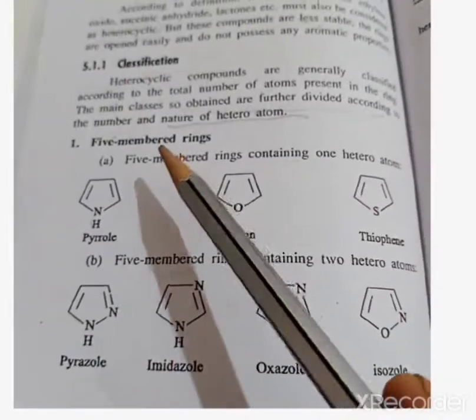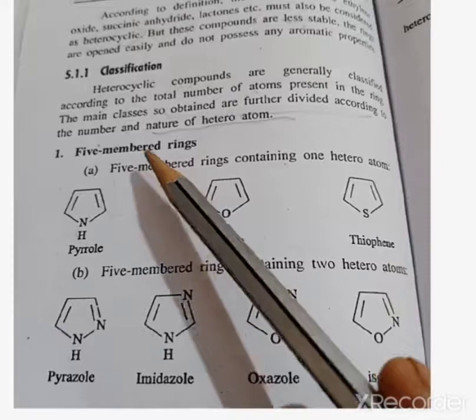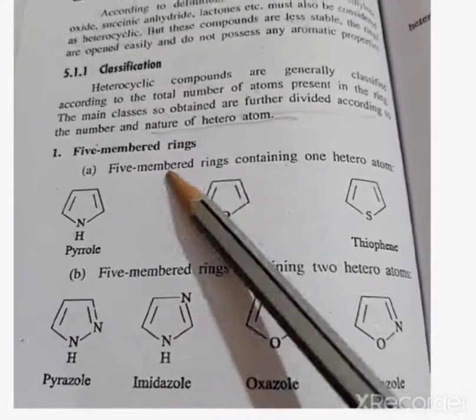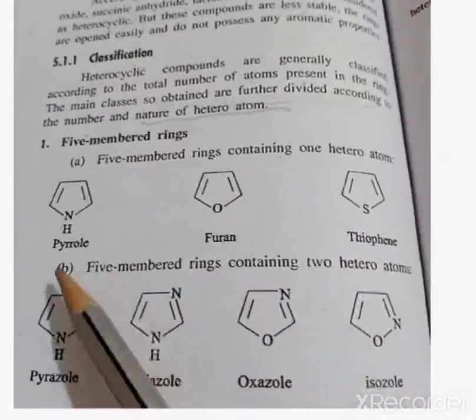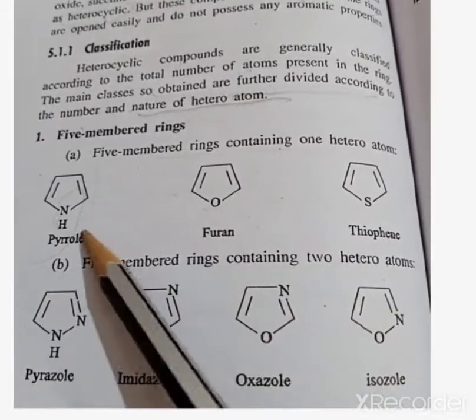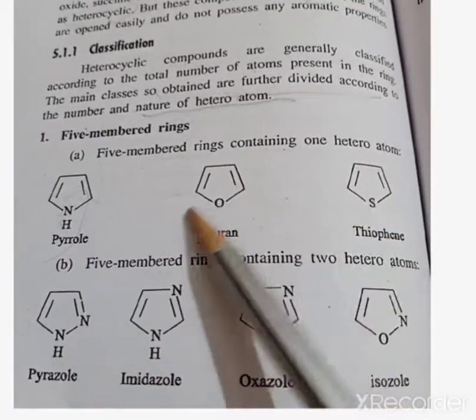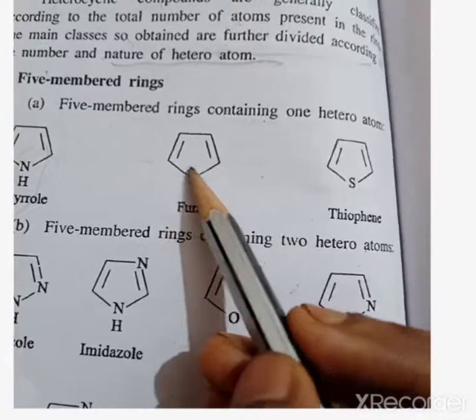First we look at the 5 membered rings. 5 membered rings containing 1 heteroatom, such as nitrogen, oxygen, or sulfur; oxygen and sulfur contain 2 lone pairs of electrons.